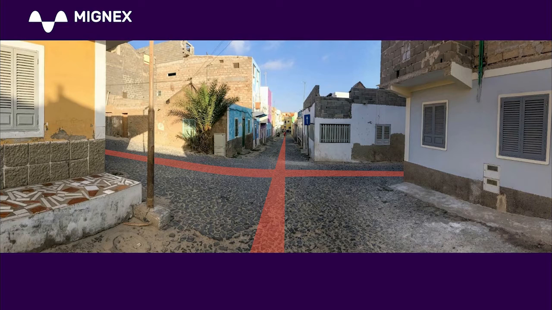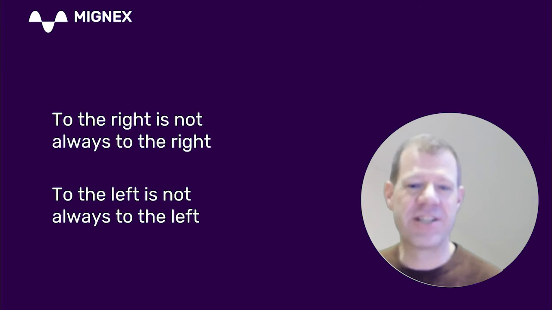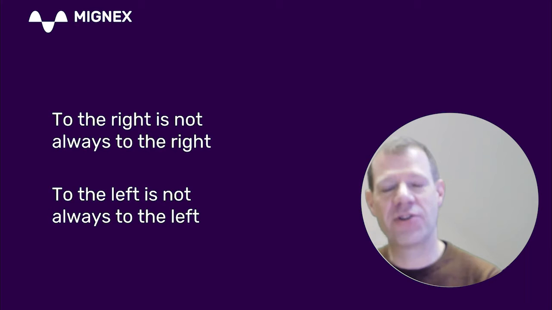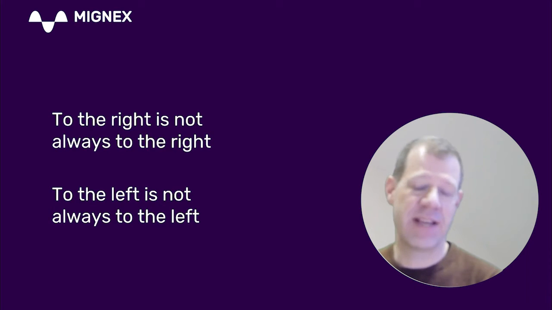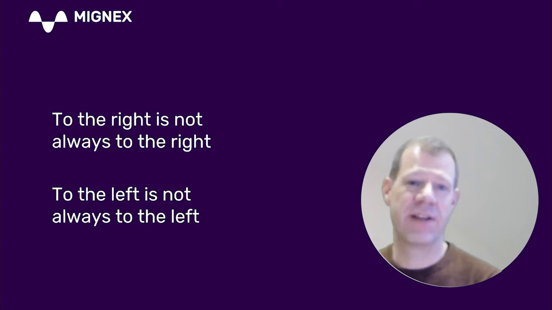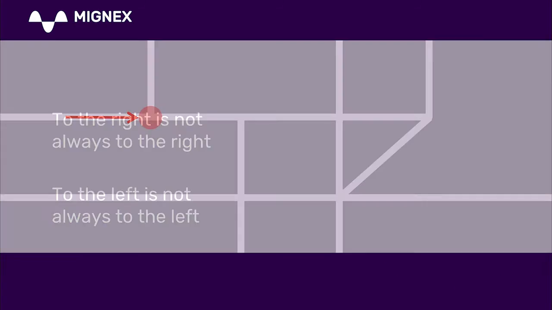Whenever you reach an intersection like this one with two roads crossing, the only thing that's certain is that you're not going straight ahead, because you will always be making a turn either to the left or to the right. As we mentioned, going to the right is not always literally to the right, and likewise, left is not always literally to the left. Rather, we're talking about the rightmost option and the leftmost option.